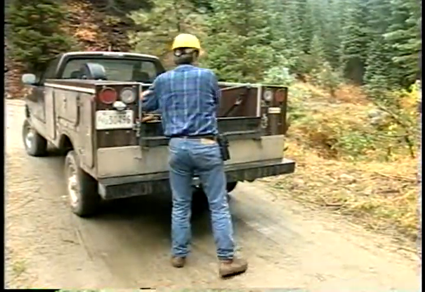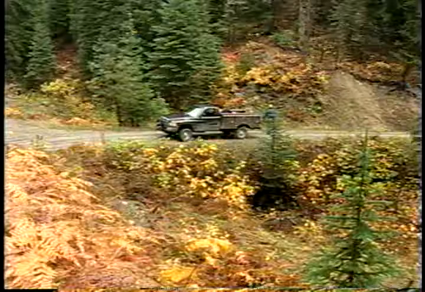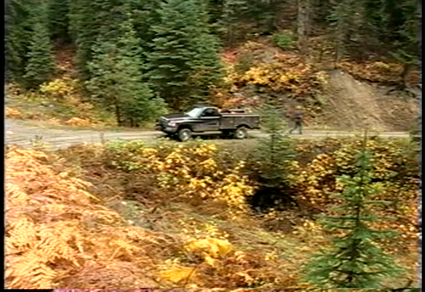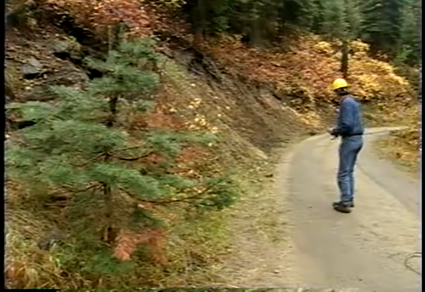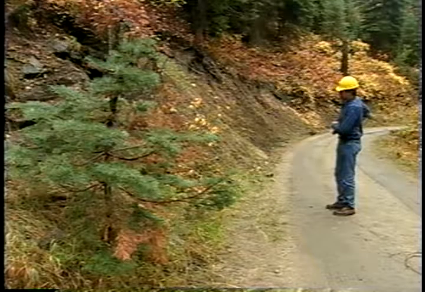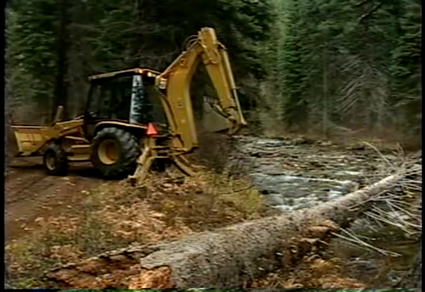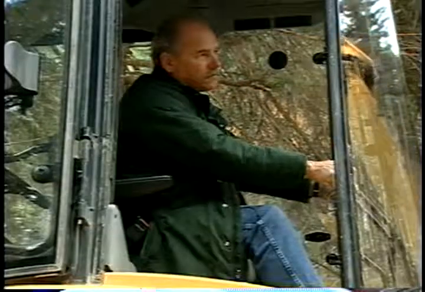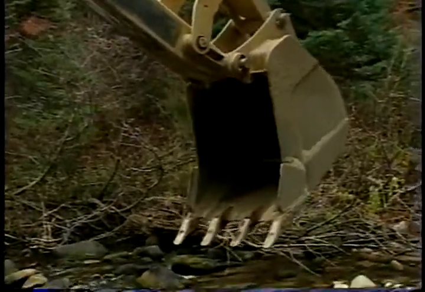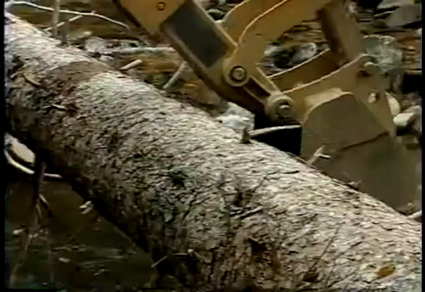Try to visualize what would happen if the culvert does become plugged. Would the water flow over the road and back into its natural channel? If so, good. But on the other hand, if you believe the water would be diverted down the road, notify your supervisor. Of course, before working in a live stream, make sure you have all necessary permits.